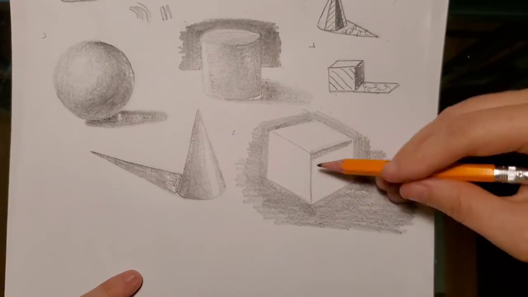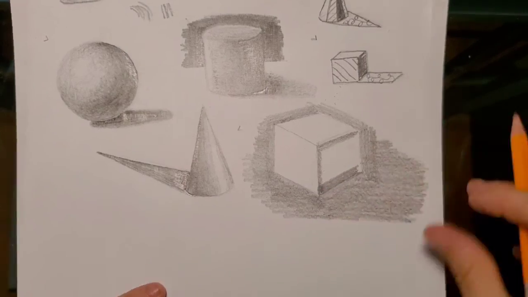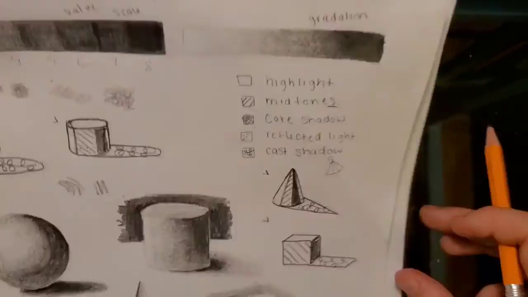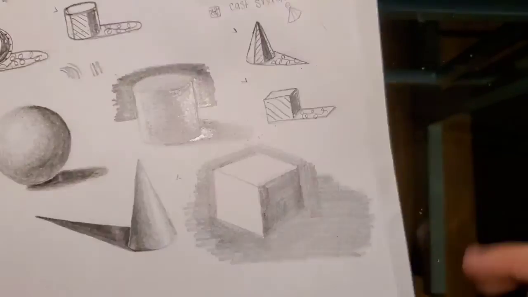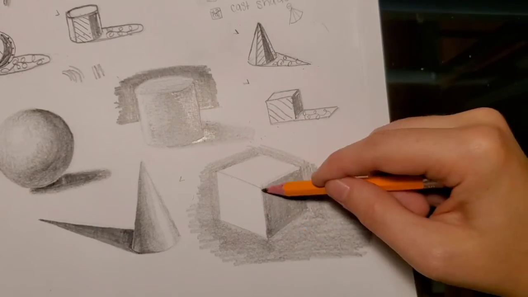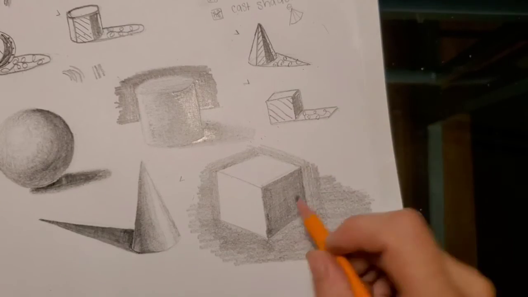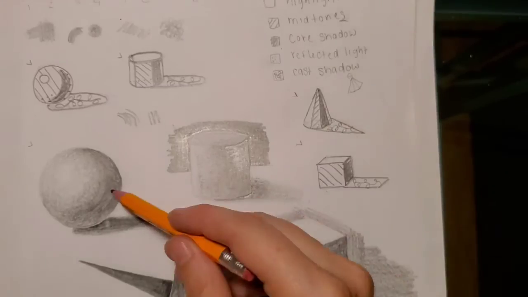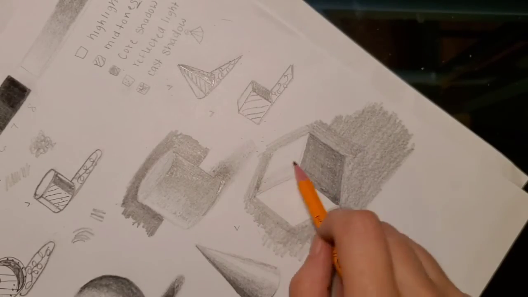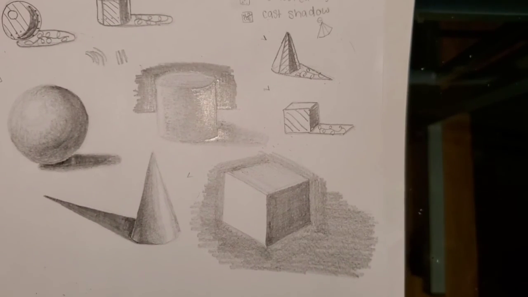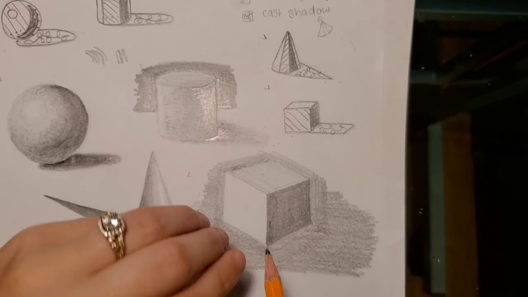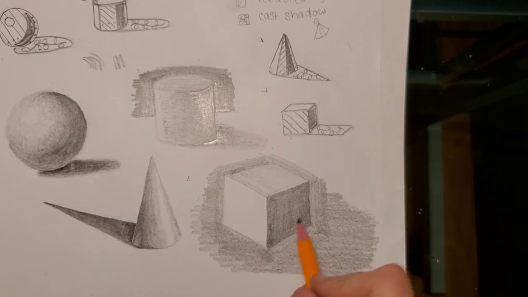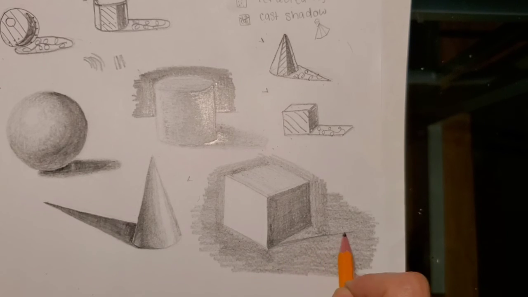So I'm going to apply a darker midtone on this edge of the cube. I'm really making sure those edges are clean. You'll notice I'm only using hatching to shade this form, and that is because all the planes on this form are flat. And that hatching method actually gives me a flatter appearance to the object. So on any form you're drawing with flat sides, hatching and cross-hatching tend to be better methods for shading.